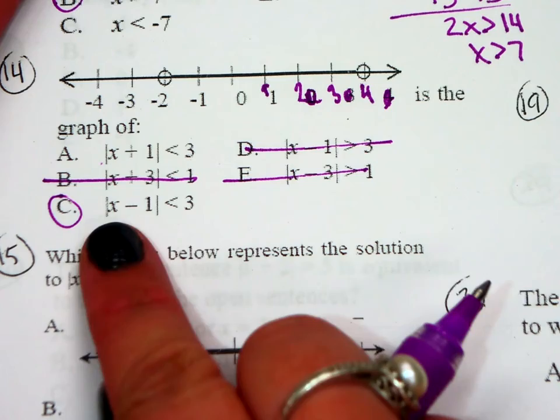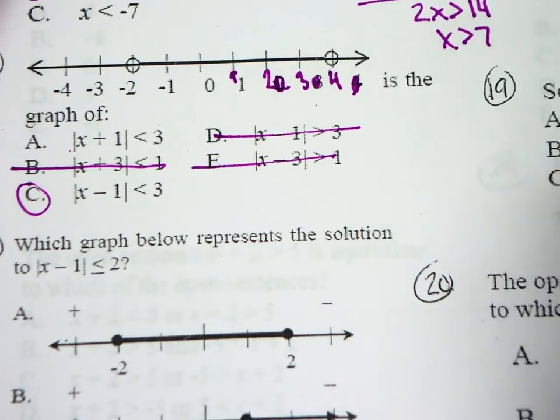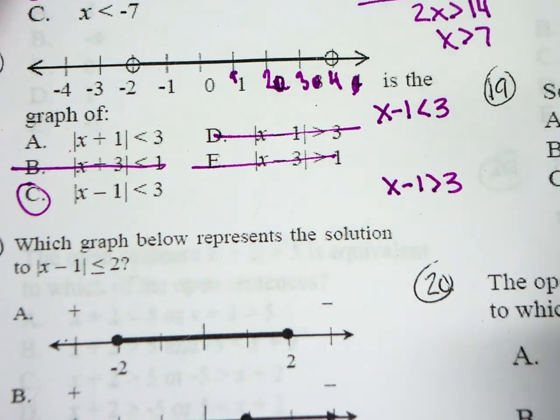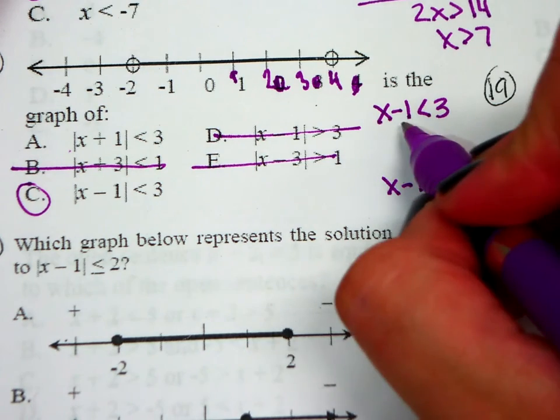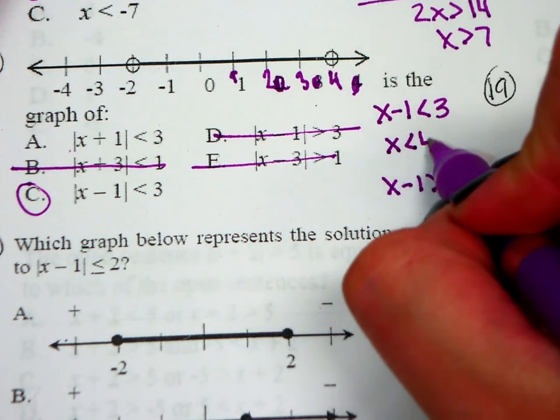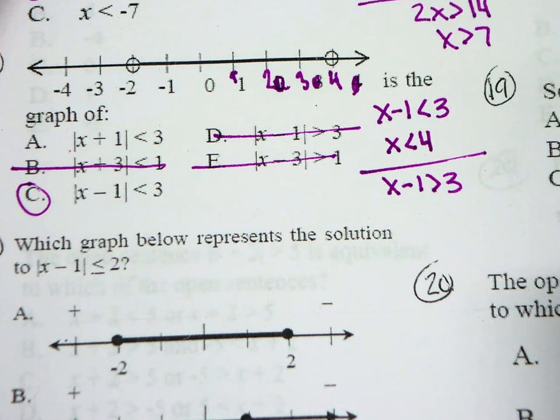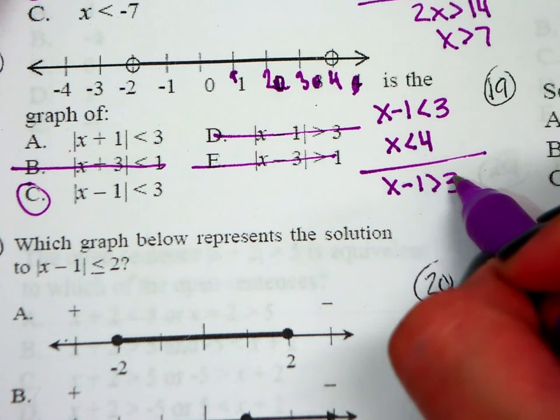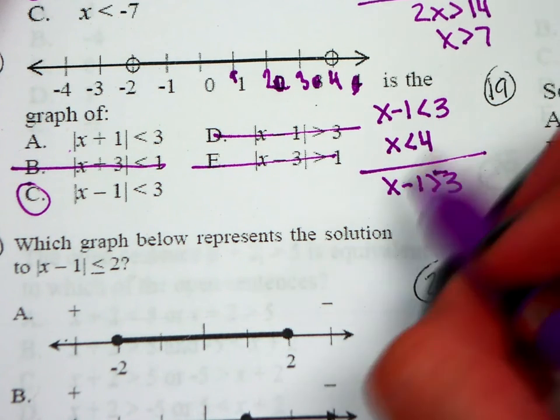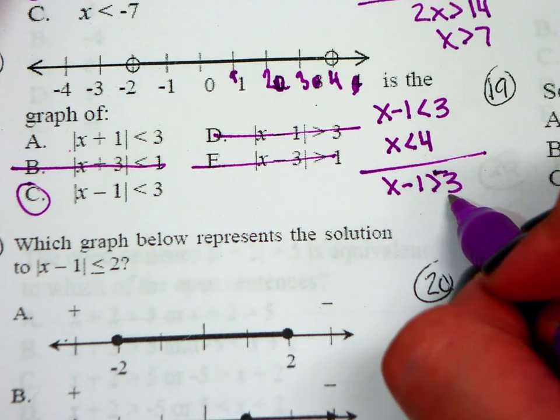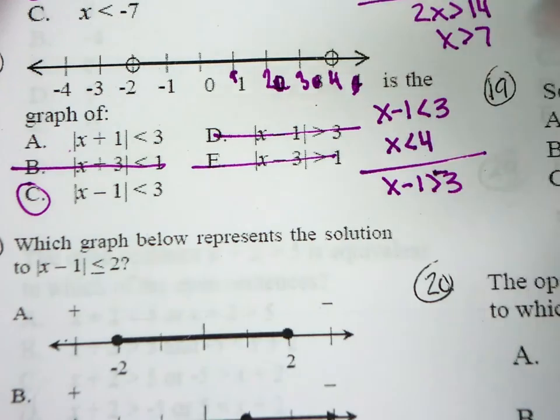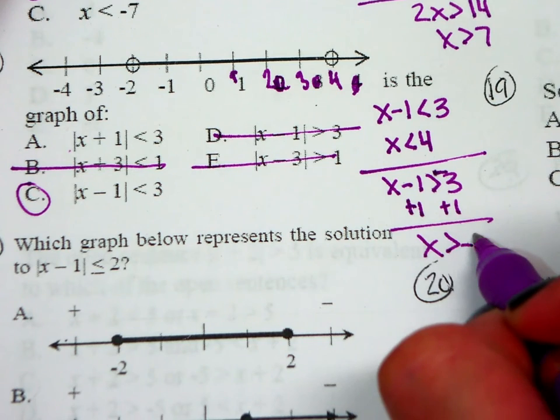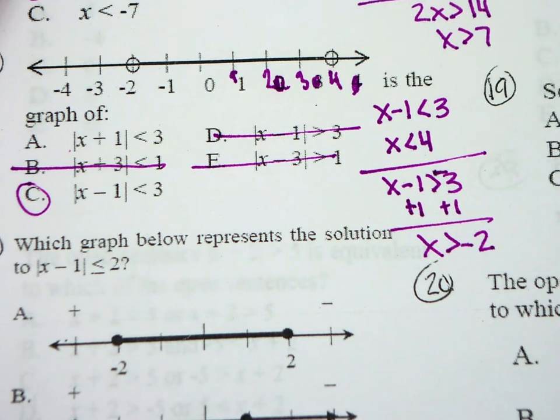Now I'm going to solve them. And since I know the answer is C, I'm just going to solve that one. So I'm going to break it up into x minus 1 is less than 3 and x minus 1 is greater than negative 3. When I solve, I add 1 to get x is less than 4. Oh, I forgot to make that negative. My bad. There you go. I'm also going to add 1 to both sides, and I'm going to get x is greater than negative 2. So if you solve it from here, it's a little bit easier.